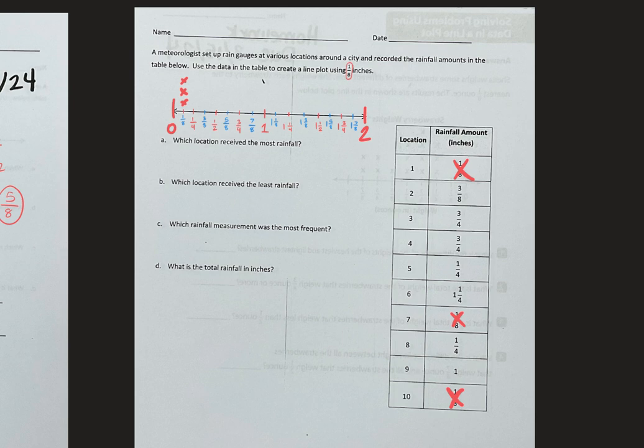And once you make the line plot, guys, this is the easy part. You just take these inches, like this data over here on the table, and you just plug it into your line plot there, wherever it goes. Put an X above whatever the number matches. You can do that super easy, right?